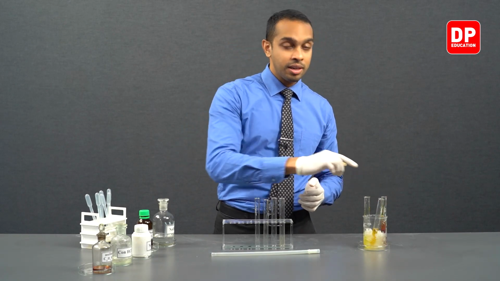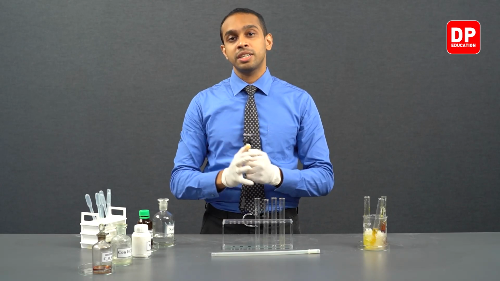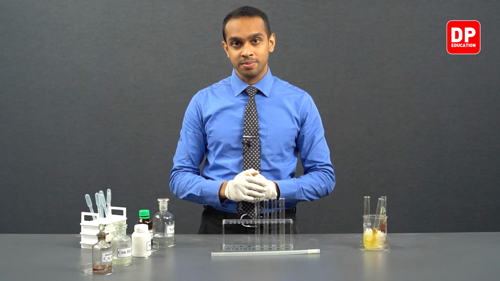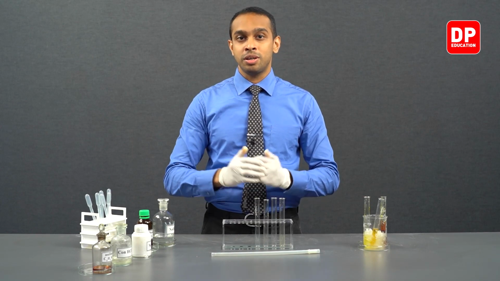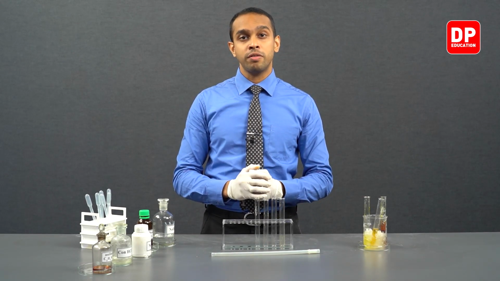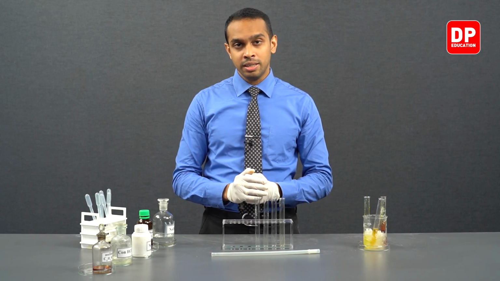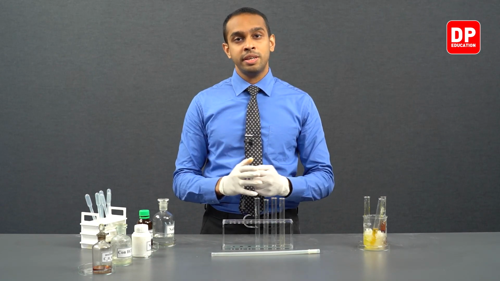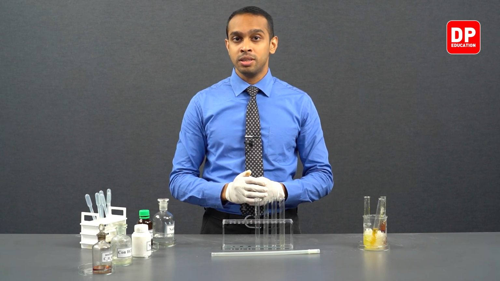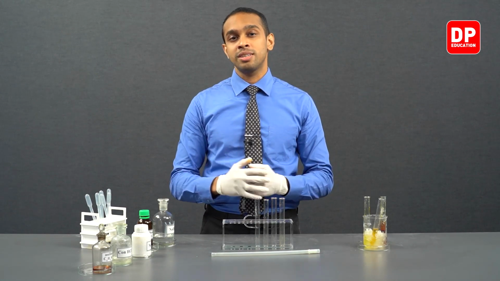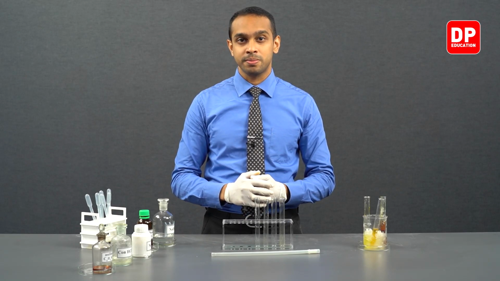In summary, let's take a look at what reaction we looked at today. Initially, the first part of this practical, we took aniline and we dissolved it in water. And upon addition of water, we realized aniline forms two layers with water, indicating that it is not soluble in water.